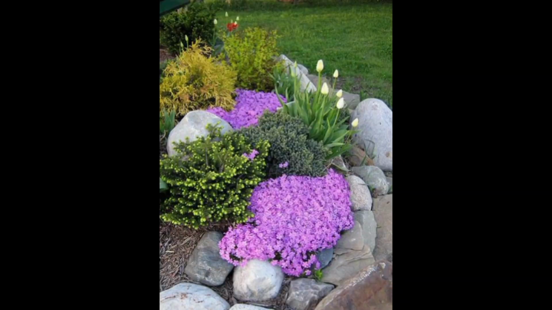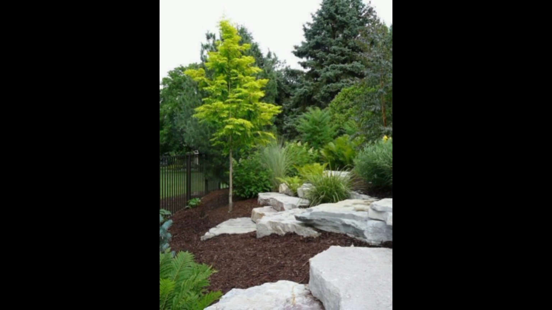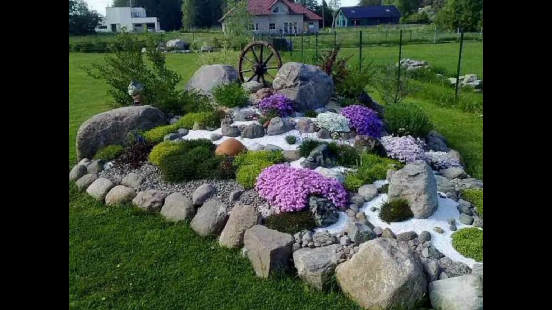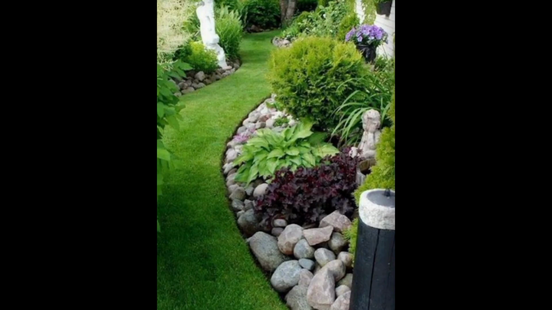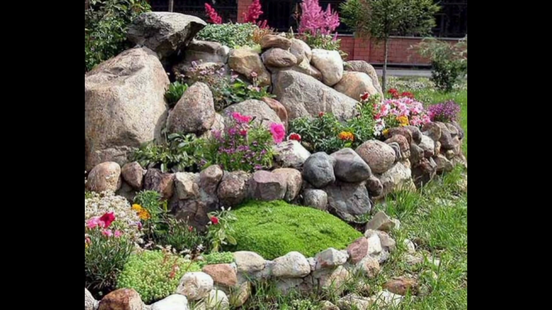Creating a rock garden can be a beautiful and low maintenance way to enhance your outdoor space. Here are some rock garden ideas to get you started. Alpine rock garden. Mimic the rugged beauty of alpine landscape with a mix of small rocks, alpine plants and gravel. Use a variety of rock sizes to create texture and interest.